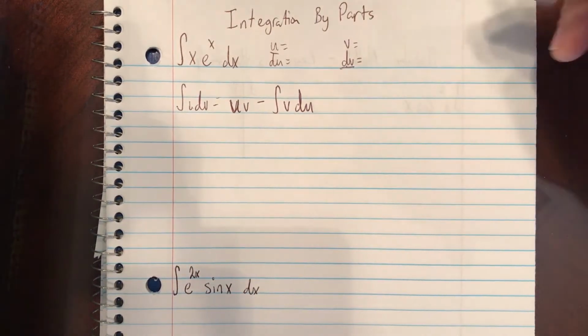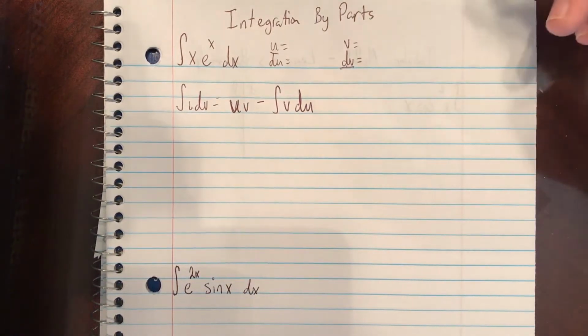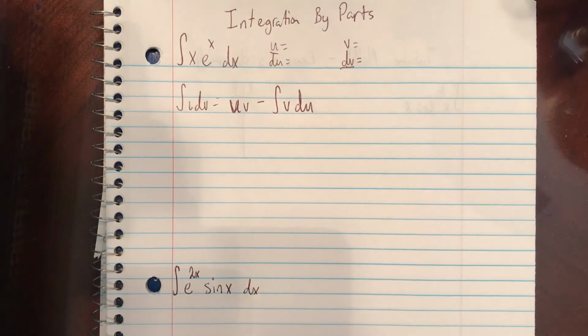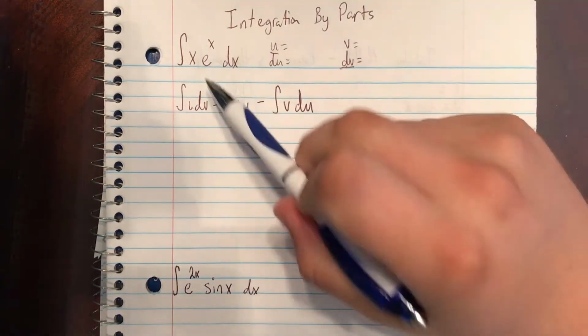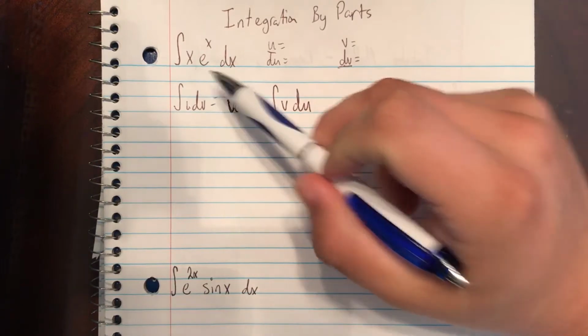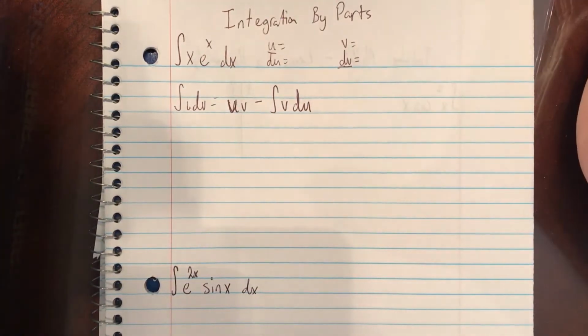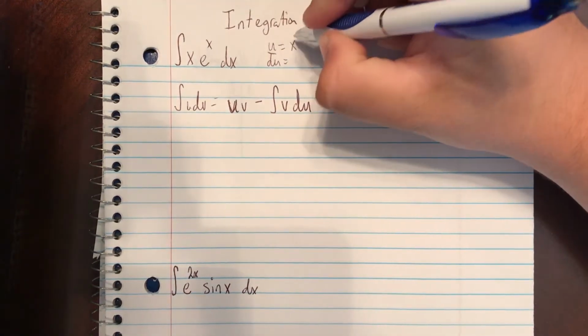So when choosing our u, we want to find something that can easily be differentiated and something that can go to 0 or something that will go back to itself easily. We'll talk about that later, but in this case, we just have this x function, and this can easily go to 0 or some constant quickly. So we're going to have u equal to x.